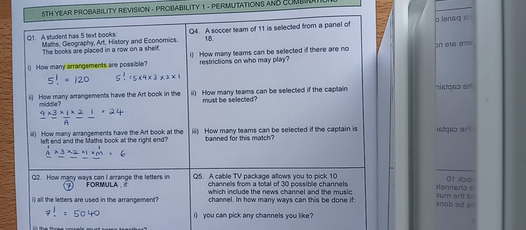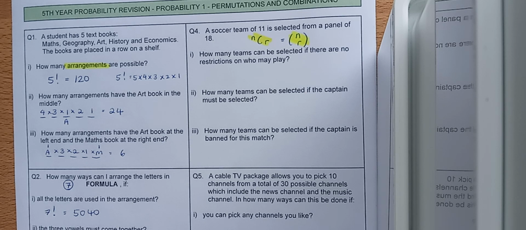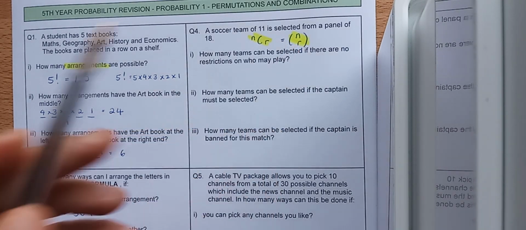I've got a soccer team of 11 being selected from a panel of 18. I want to know how many teams can be selected if there are no restrictions. In these types of questions where it's all about selection and choice, we'll be using the NCR button on the calculator. Sometimes that's represented as NR in brackets.